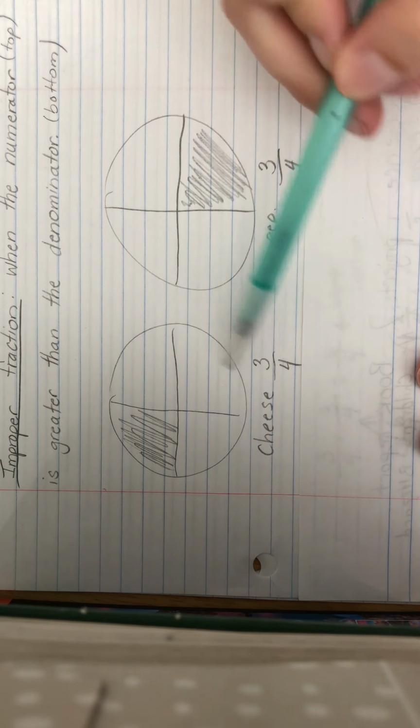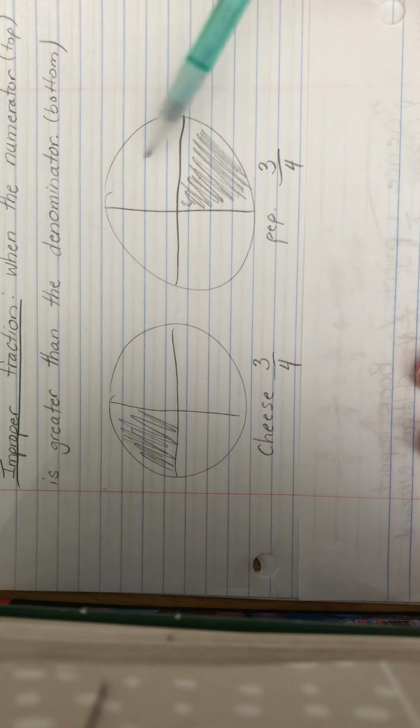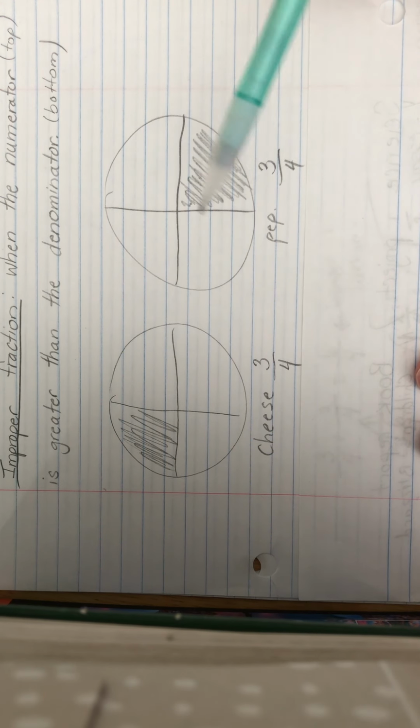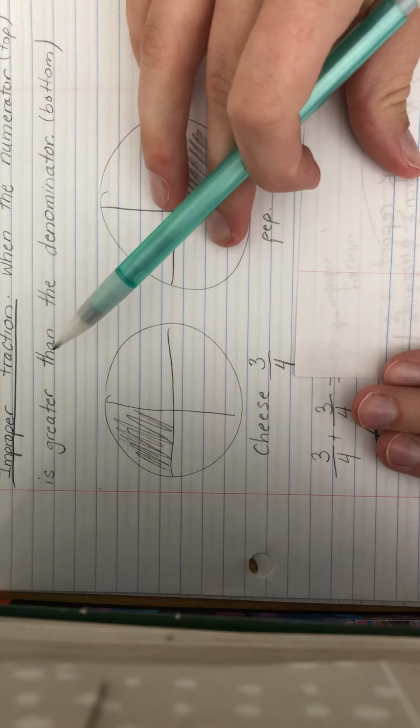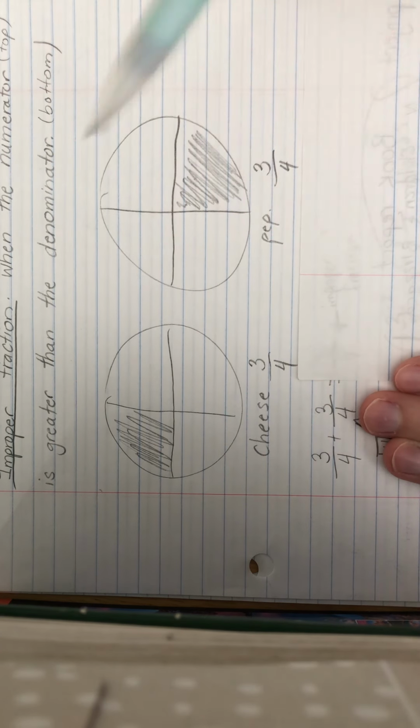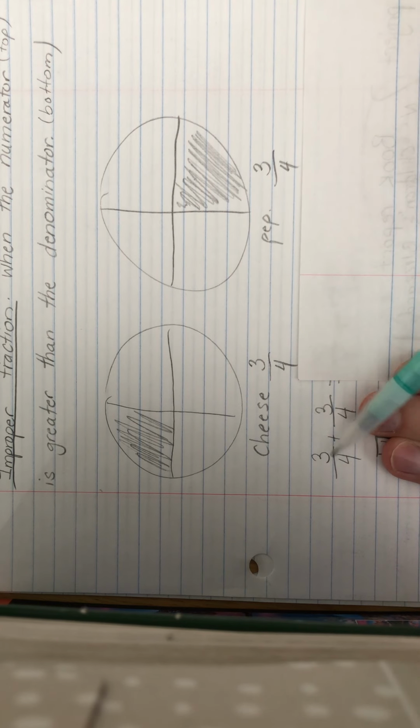So again, we want to figure out how many pieces of pizza were not eaten. I'm just going to ignore all of my little writings here. We have 3/4 of the cheese pizza and 3/4 of the pepperoni pizza. Remember, when adding and subtracting fractions, we never do anything with the bottom number, the denominator, other than just moving it over.